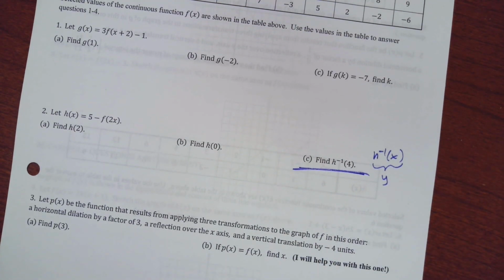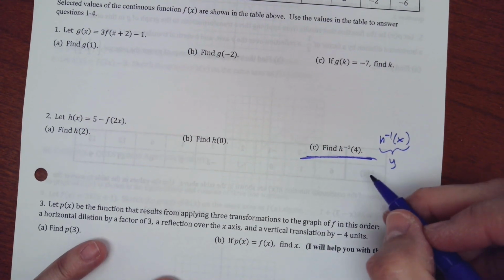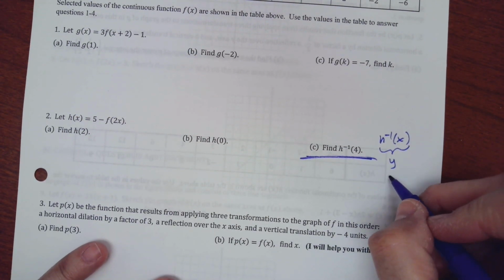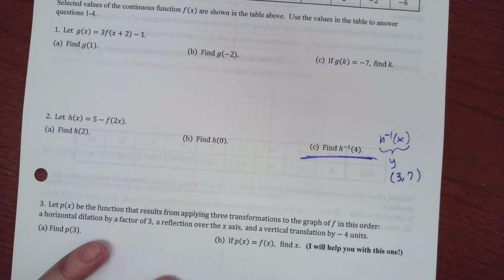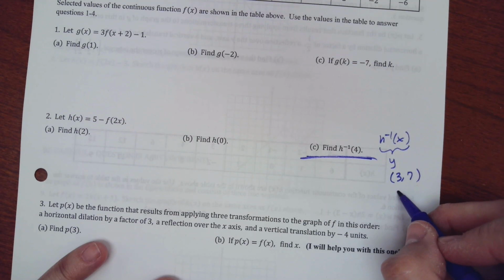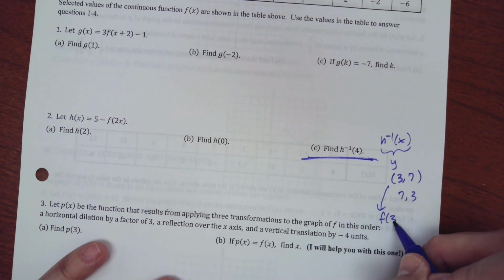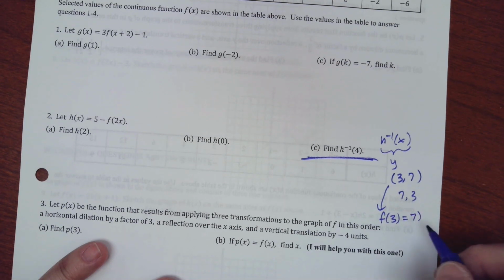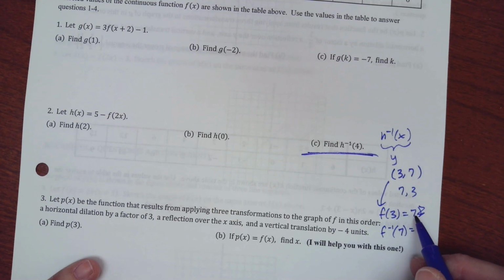How am I trying to say this? So, let me tell you this. Let me say that if you have the point 3, 7, if you're doing the inverse, that would be 7, 3, right? So this is telling you that f of 3 equals 7. So then you would know that f negative 1 of 7 equals 3. Like that's how they work, all right? Because the x and the y switch.